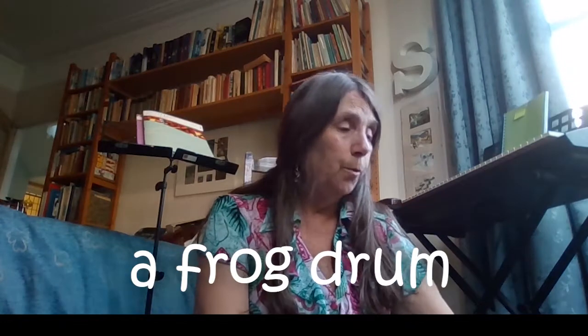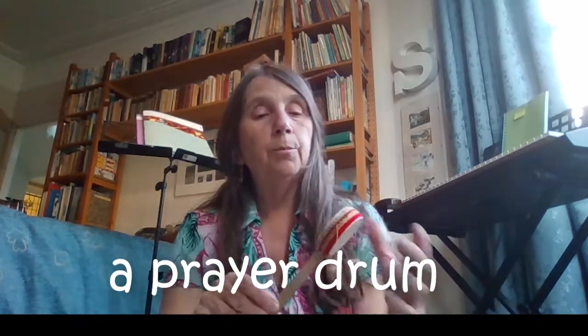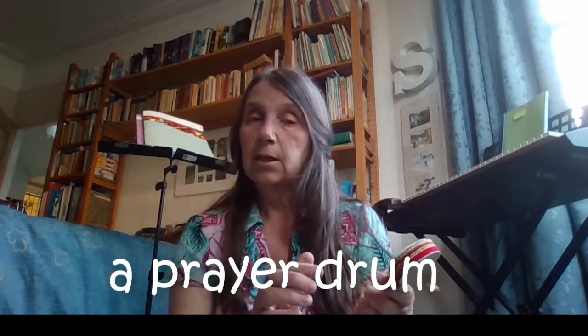Now I'm going to show you another small little drum. This one is quite small. It's called a prayer drum. It's definitely a drum because it has a skin. In fact, it has two skins. One there, one there. It has a big round frame and it has two beads, and the beads hit against the skin and make a noise.